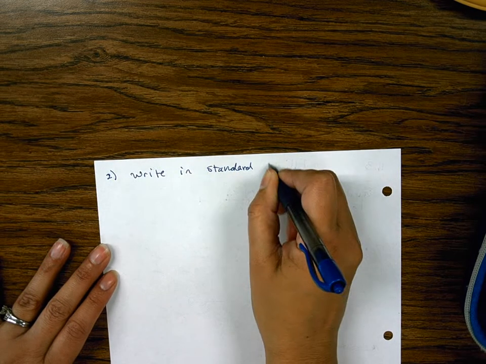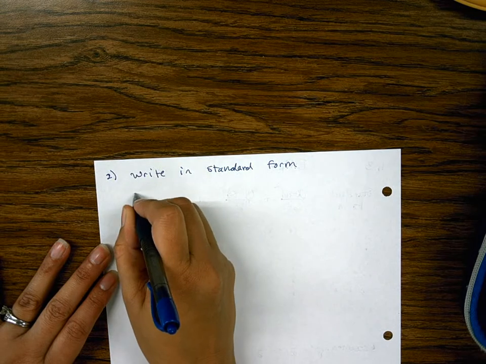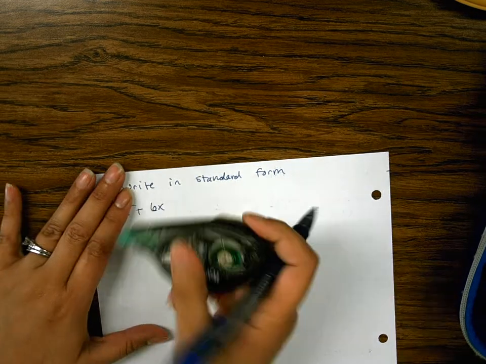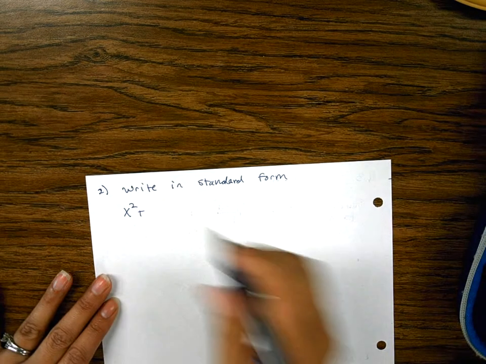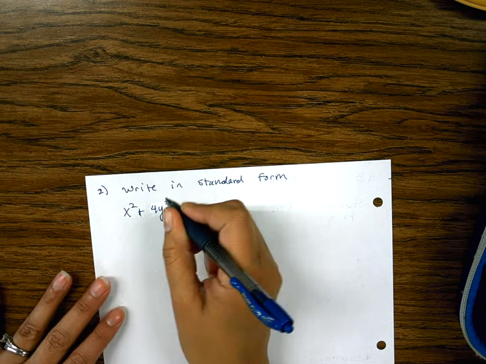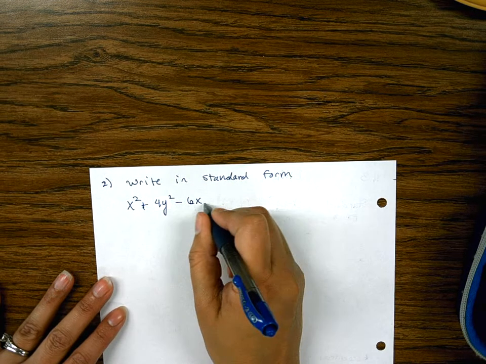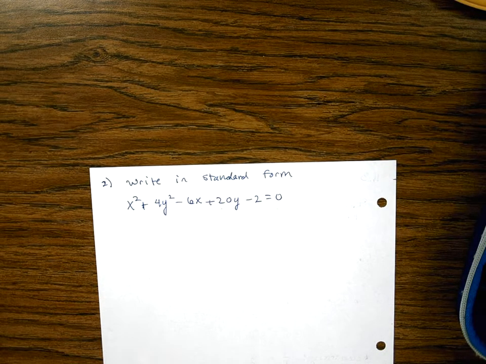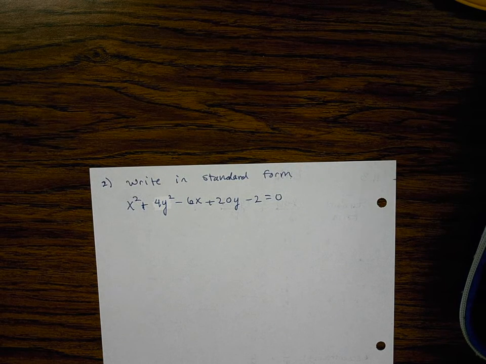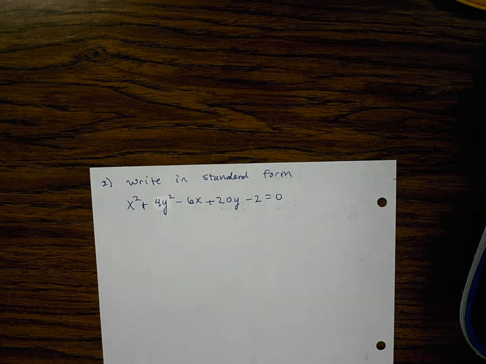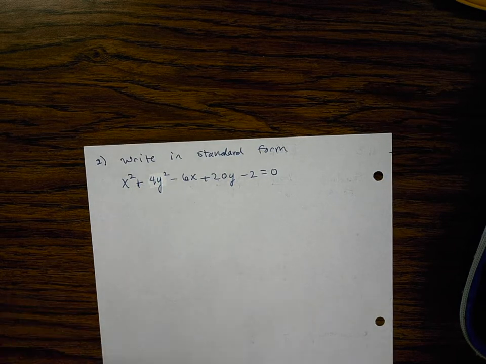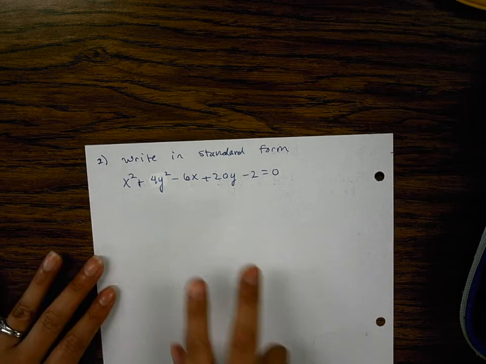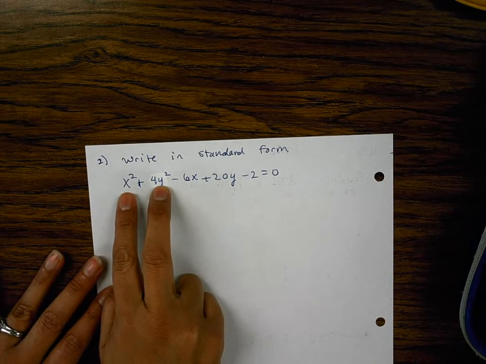Number 2, I want you to write in descriptive form or standard form. Write in standard form. x squared plus 4y squared minus 6x plus 20y minus 2 equals 0.